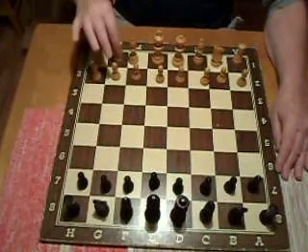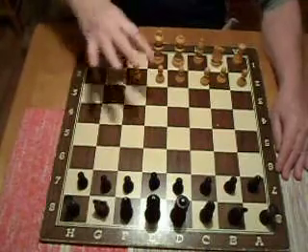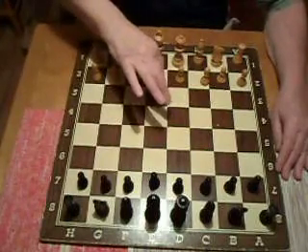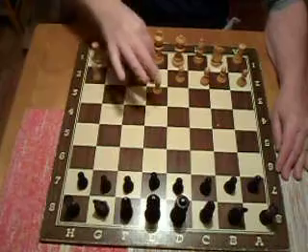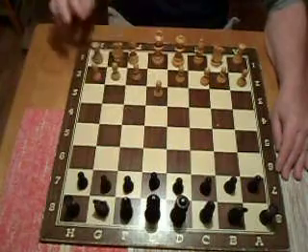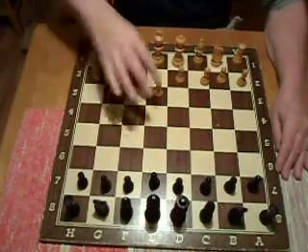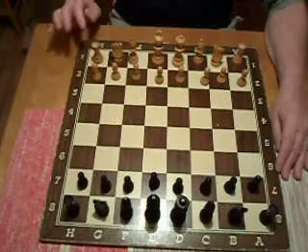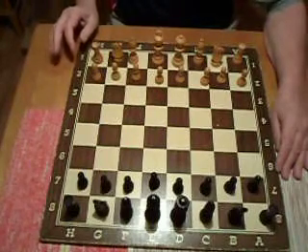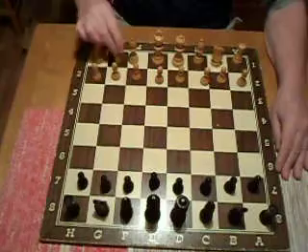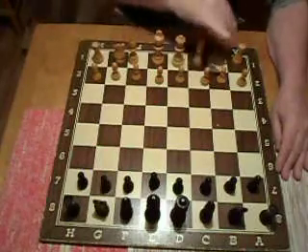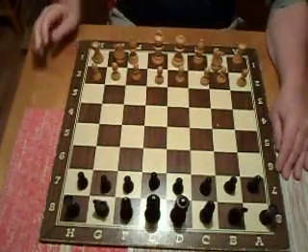Let's put it back. Now, if this pawn was moved, the knight could move to there. So there's an extra space. Okay? Chess is very much to do with space and control of the board. So that's how the knight moves. Same with this one here.